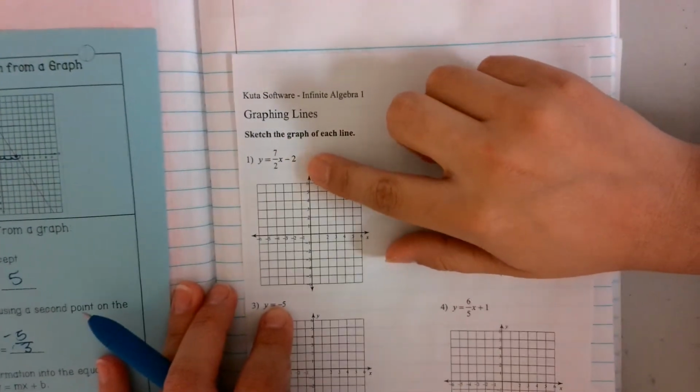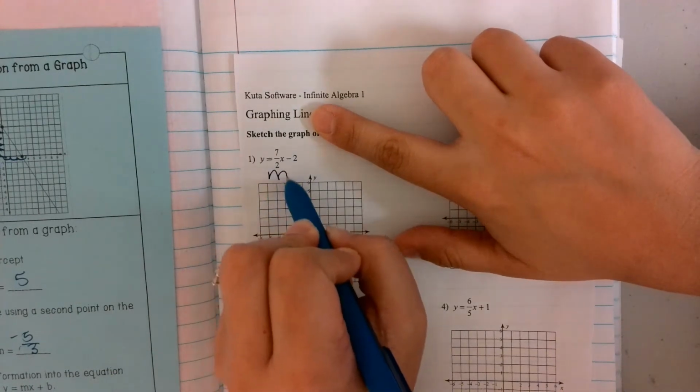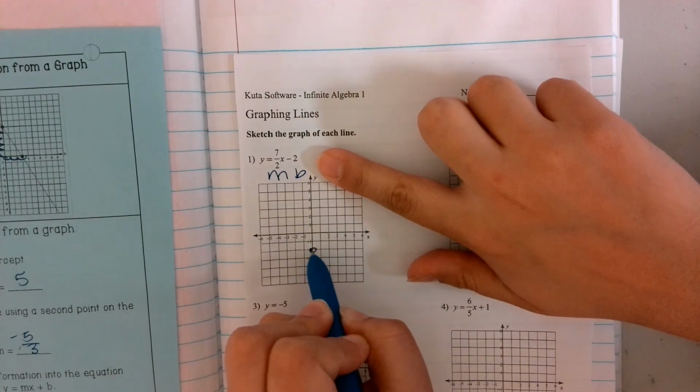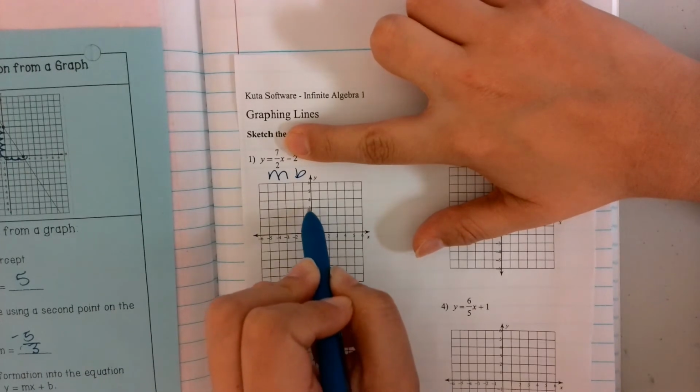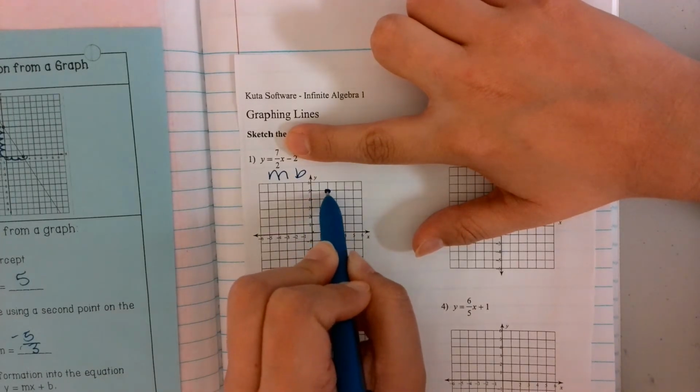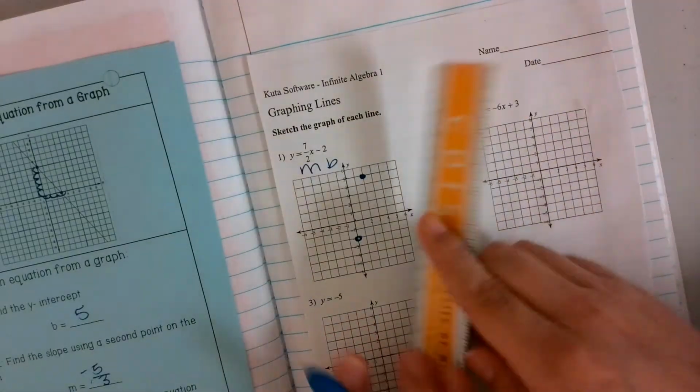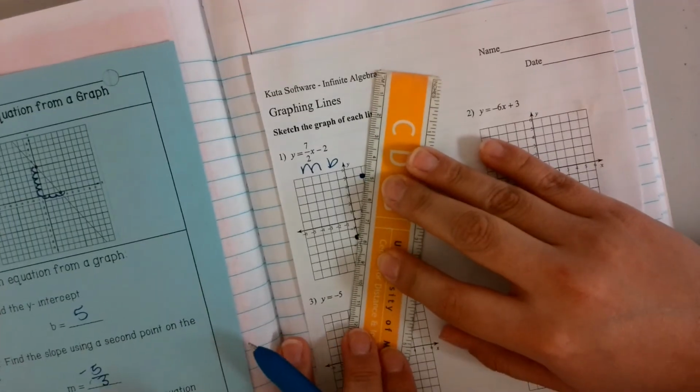So let's do some more graphing. So here we're going to start at -2, and then I'm going to go up 7 and over 2. 1, 2, 3, 4, 5, 6, 7, 1, 2, and then I'm going to take my ruler and connect my dots.